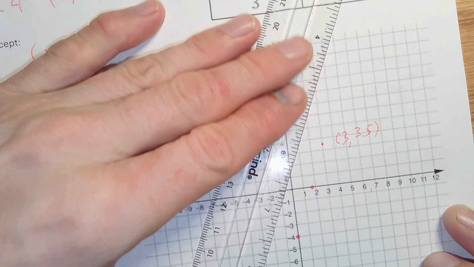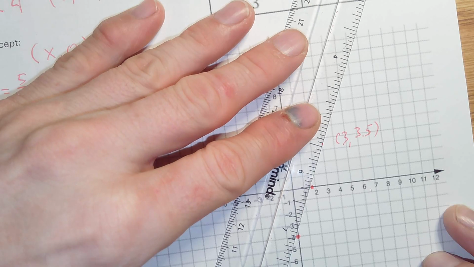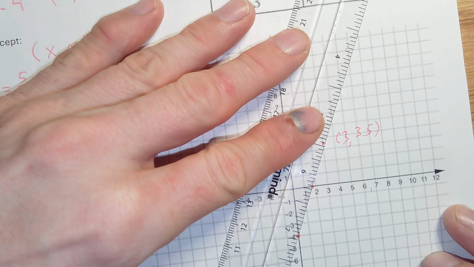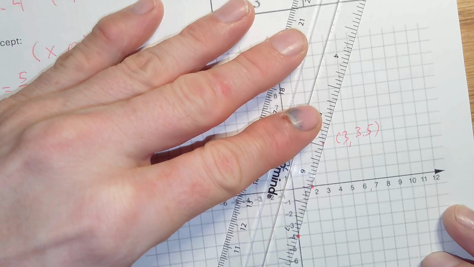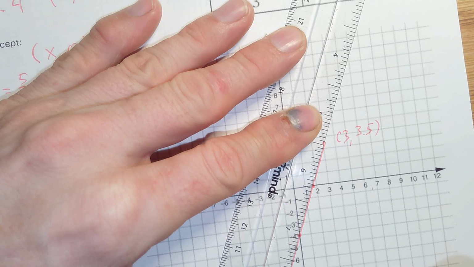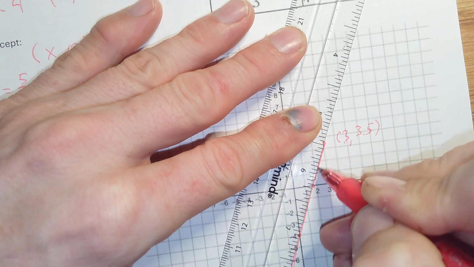So those are my two endpoints of my line. And that was pretty close. It's a best fit line, if you will.